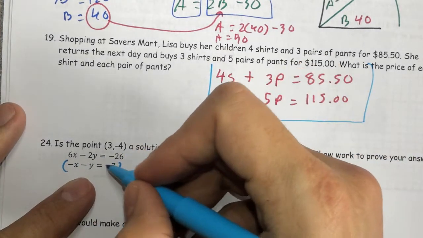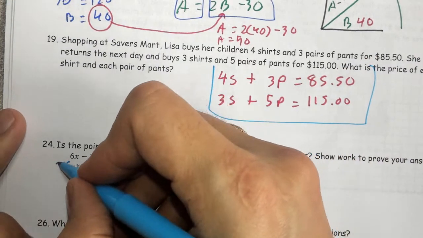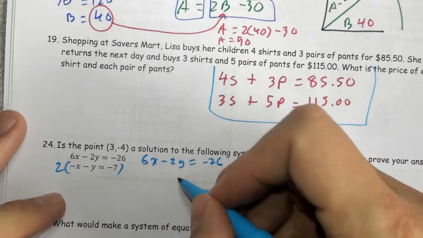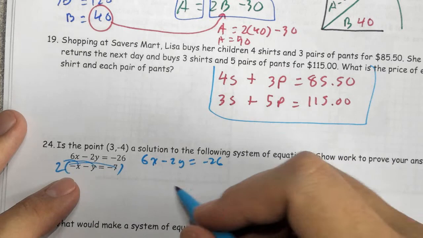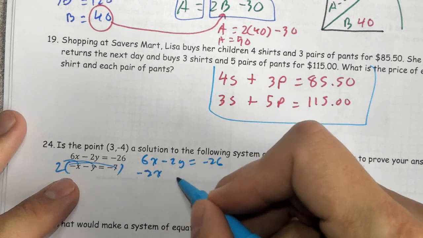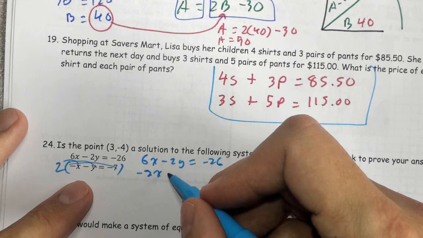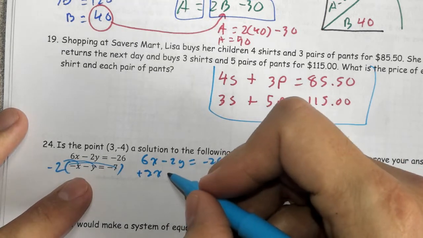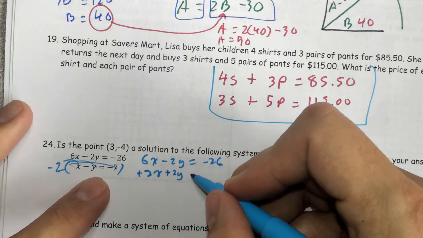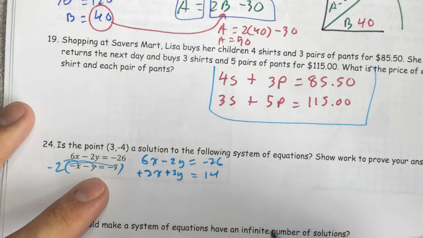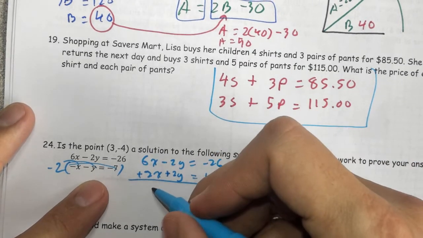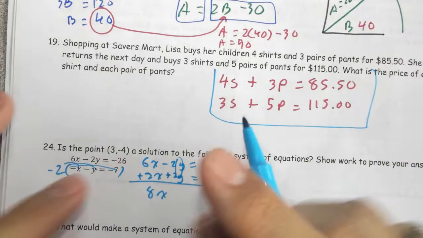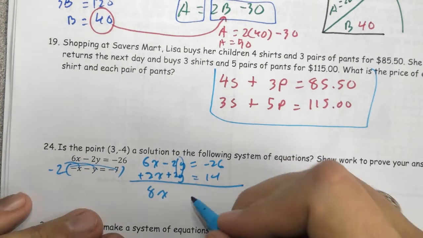I'm going to go ahead and let's cancel out the y's because that gives us smaller numbers. So I have my 6x minus 2y equals negative 26. I multiply 3 times here. Negative 2x. I'm sorry. That needs to be negative. So that's positive, sorry. Now this is positive 2y equals positive 14. Sorry about that. 6 plus 2 is 8x. This goes away. Those are 0 pairs. They're gone. The whole point of this is get rid of a variable. We got rid of the y's there.